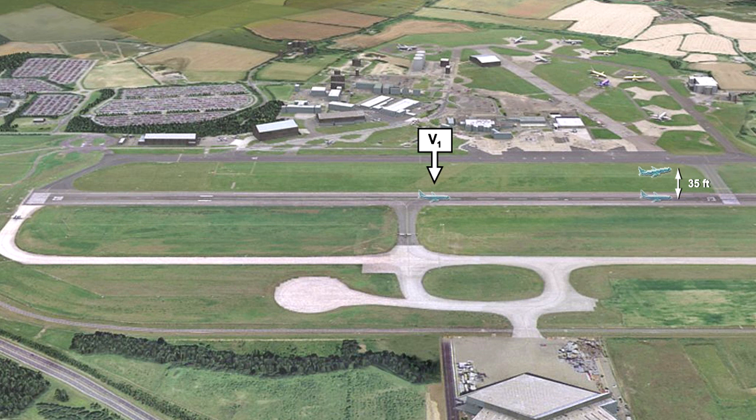If the engine were to fail before V1, then the decision would be to abort the takeoff. The reason is because with only one engine operating, there would be insufficient takeoff distance left to accelerate the aeroplane to the screen height. If the engine were to fail after V1, the decision is to continue the takeoff. The reason is because the aeroplane is traveling too fast to be able to stop within the remaining accelerate stop distance available. In order to understand how V1 is derived, we need to consider a graph.